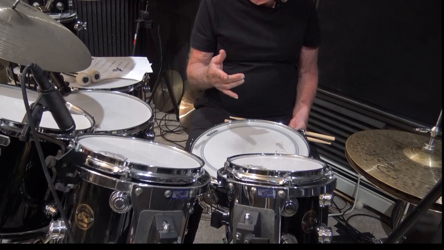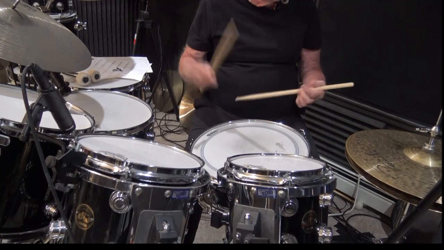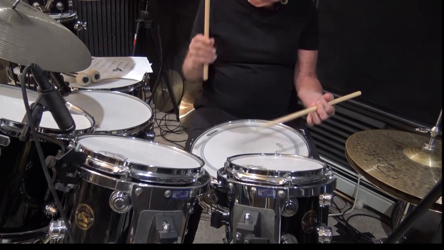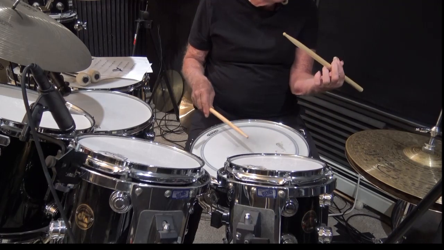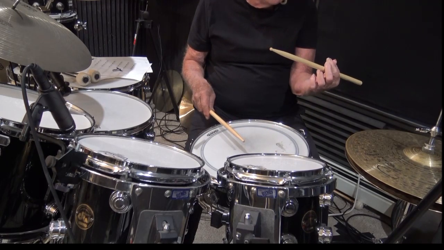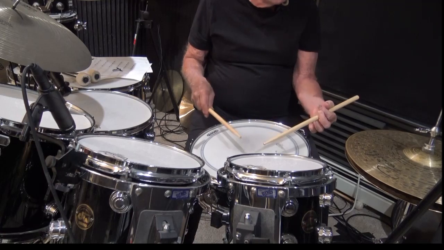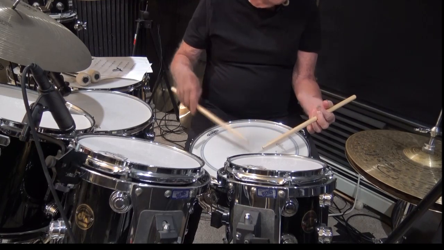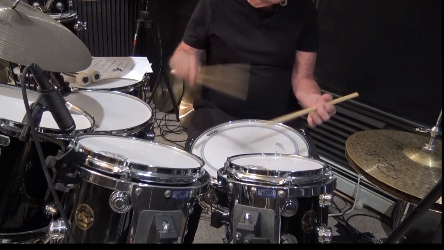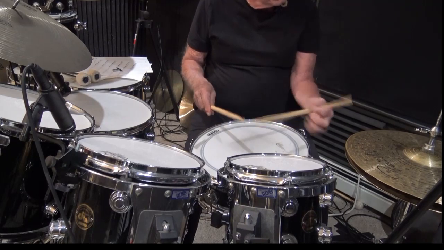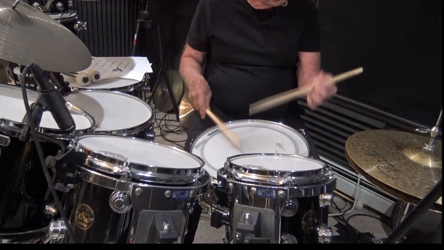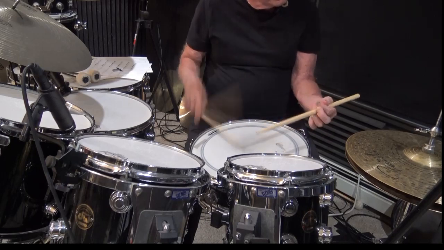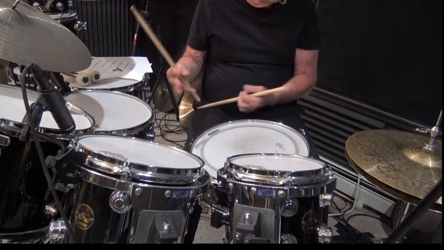So line 3, I'd have 2 rights, 2 lefts. I'd have 1E and then 2E. Now I'm in position to attack my left hand single. And 4E back to the right. Left, left. That's a single paradiddle, and I could do it with the double paradiddle.